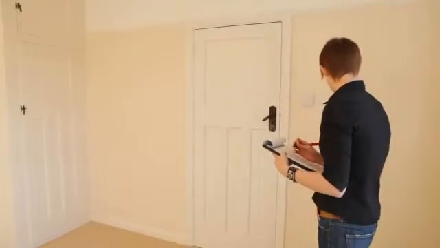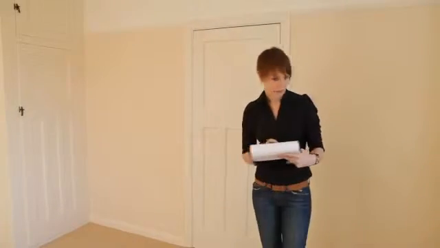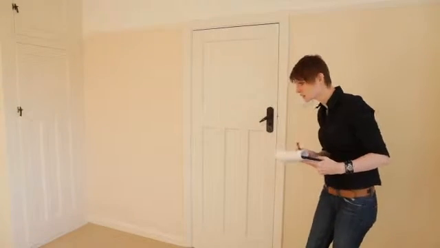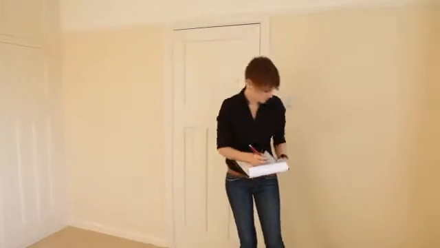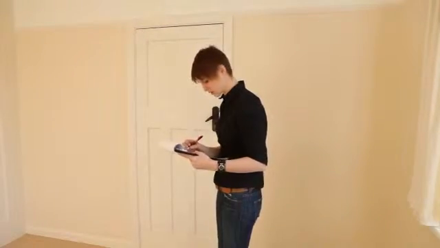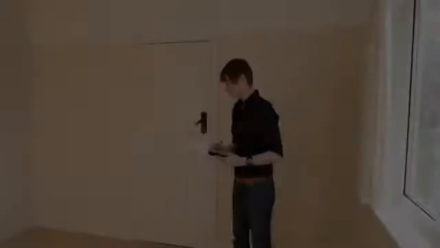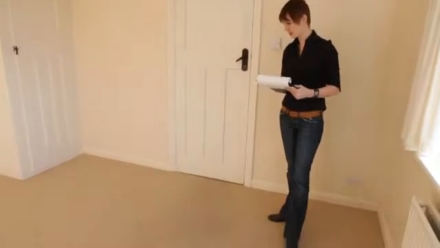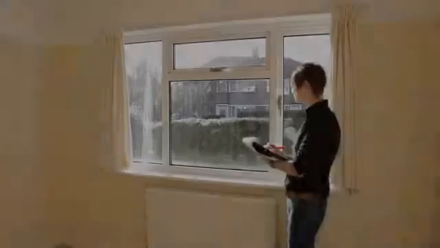Walls. Again, we've got a similar description to that of the hallway and the previous bedroom. POD clean. Okay, that's fine. Woodwork white painted, POD clean. I'm just going to add in some minor usage marks and scuffs, wear and tear. Moving on to the flooring. Now it's the same as the previous rooms, however this carpet's in very bad condition, which is clearly the tenant's responsibility. Windows.